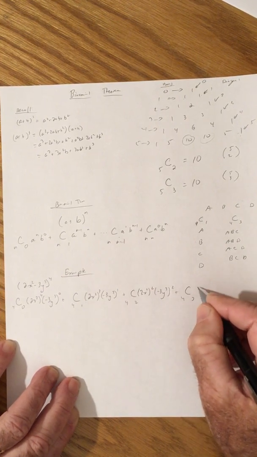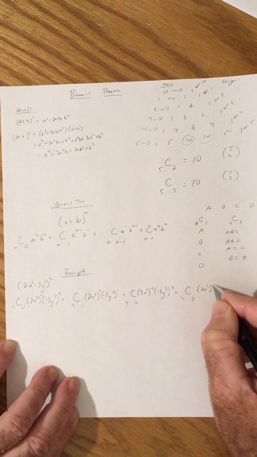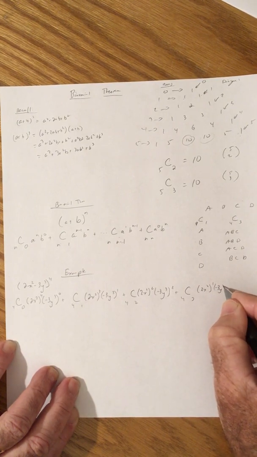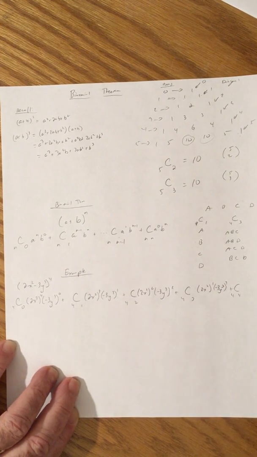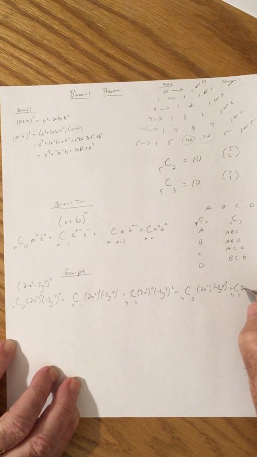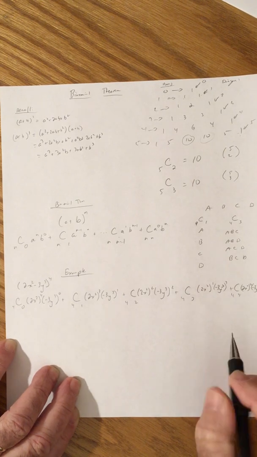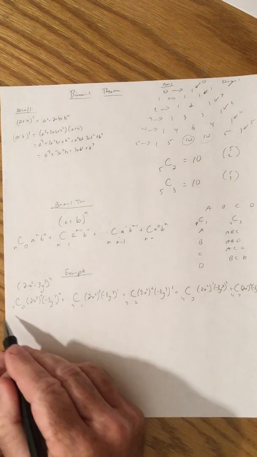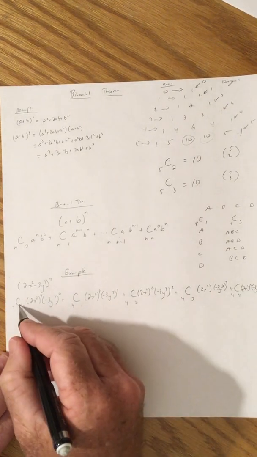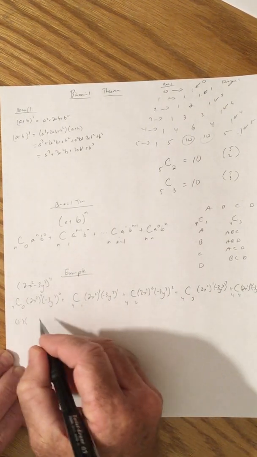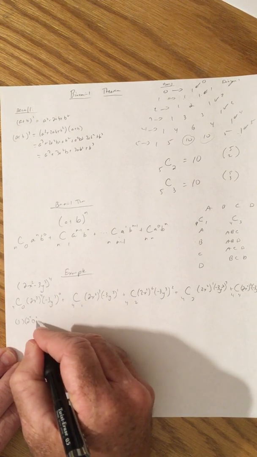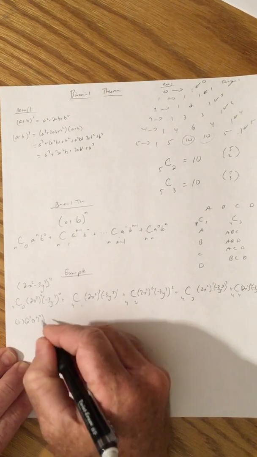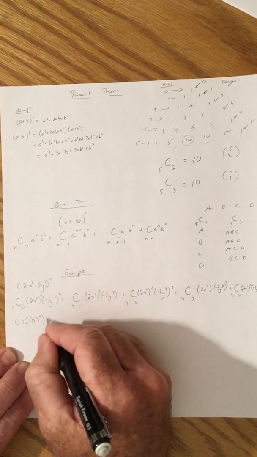Combination 4 things 3 at a time: 2x to the second to the 1, negative 3y to the third to the 3. And 4 things 4 at a time. Running out of space here. I'll make it though. 2x to the second to the 0, negative 3y to the third to the 4. Now, a lot of this stuff we're going to know. This is going to simplify quite a bit. This number is a 1, and I'll write these out. All right, now this is going to be 2 to the 4 times x to the second to the 4. This, anything to the 0 power is 1.